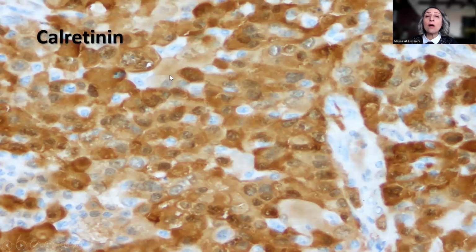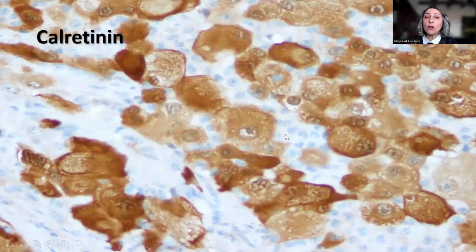And calretinin was beautifully positive in the tumor cells. Remember that calretinin has to show cytoplasmic and nuclear staining in order to interpret the stain as positive, in the presence of an internal negative control. This is a blood vessel. Remember also that calretinin can sometimes show positivity in some types of carcinoma. So this is not entirely specific, although its sensitivity is almost 100% for mesothelioma.